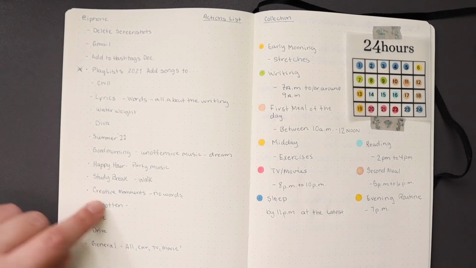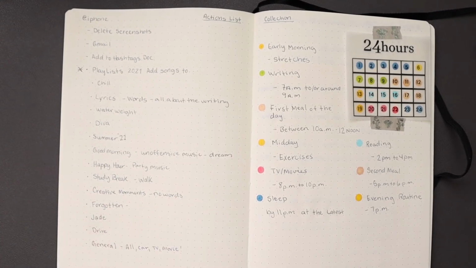Then we have creative moments, no words. So sometimes I like to journal or collage without any words, because sometimes I've talked about this as a writer.